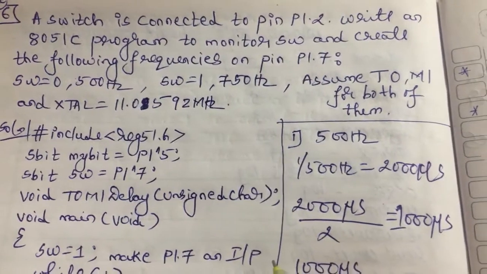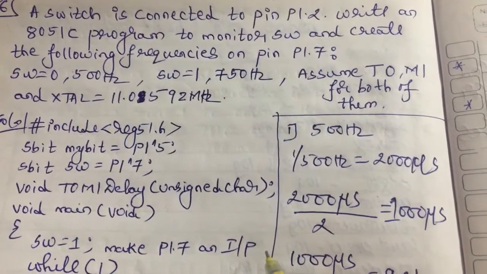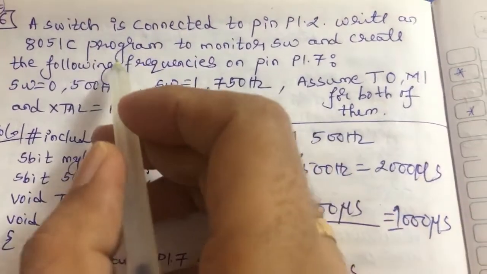Dear students, welcome to the 26th lecture of 8051 timer/counter. So we are in embedded C programming. This is the next example.